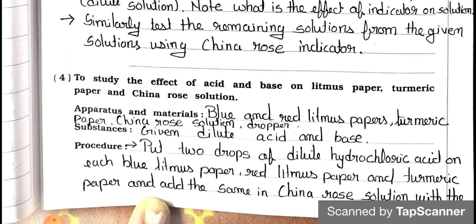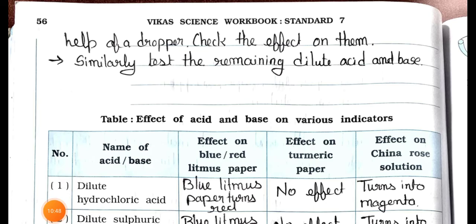To study the effect of acid and base on litmus paper, turmeric paper and China rose solution. Apparatus and materials: blue and red litmus paper, turmeric paper, China rose solution and dropper. Substance given: dilute acid and base. Now the procedure: put 2 drops of dilute hydrochloric acid on each of blue litmus paper, red litmus paper and turmeric paper, and add the same to China rose solution with the help of a dropper. Check the effect on them. Similarly, test the remaining dilute acids and bases.